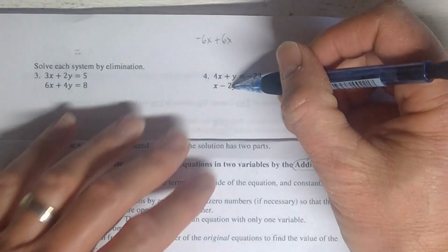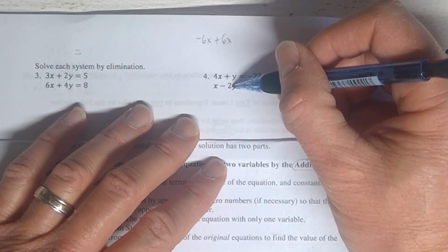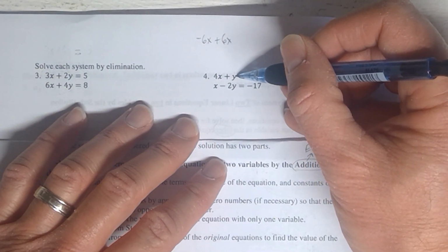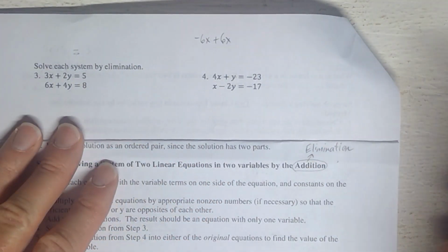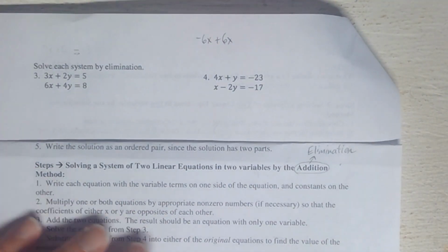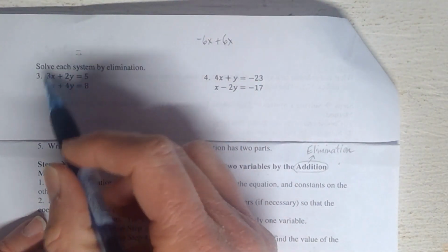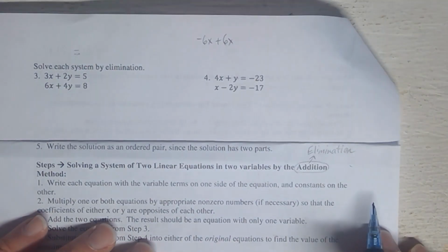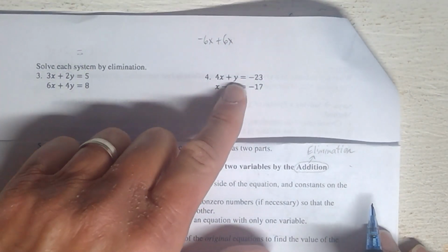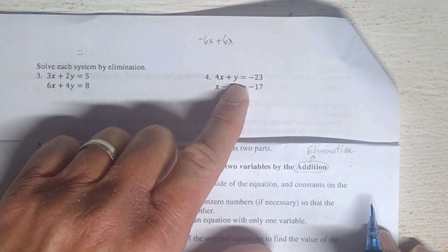For example, this is negative 2y right here, right? If I can make that positive 2y, I can then make them eliminate or cancel out when I add the equations together, in the same way I added the equations together over here. So how do I change that from y to 2y?